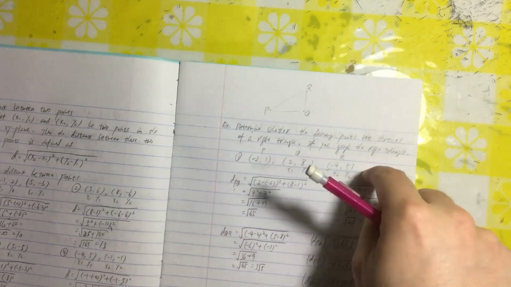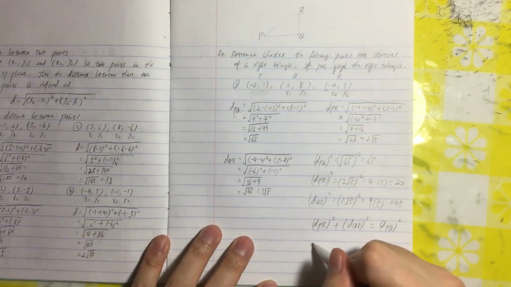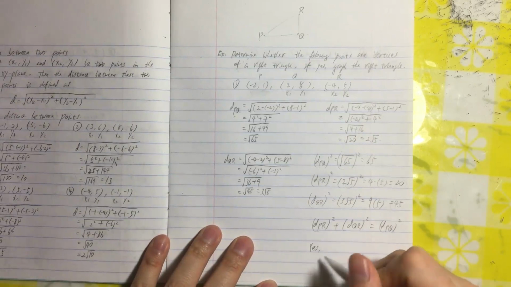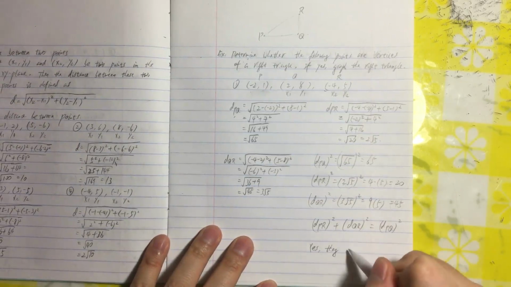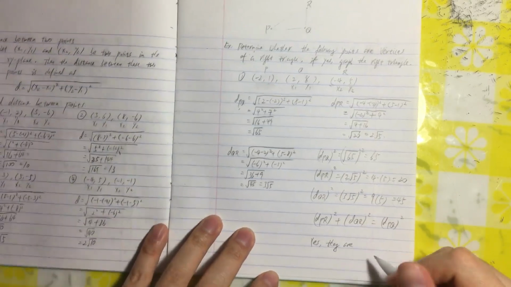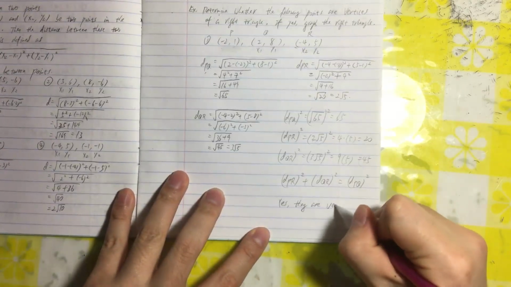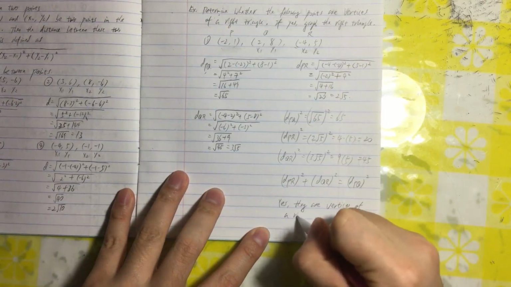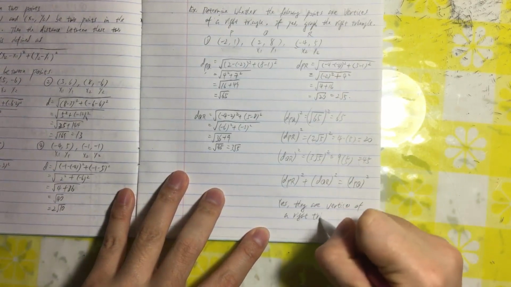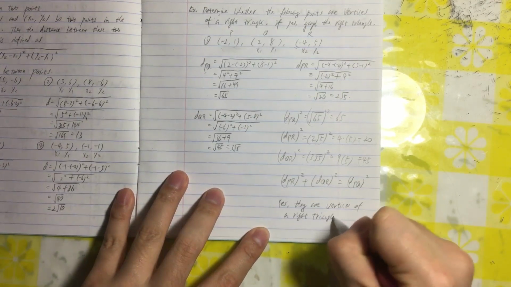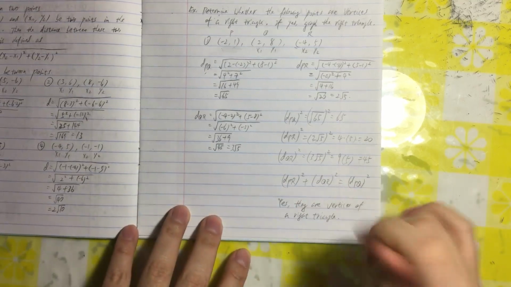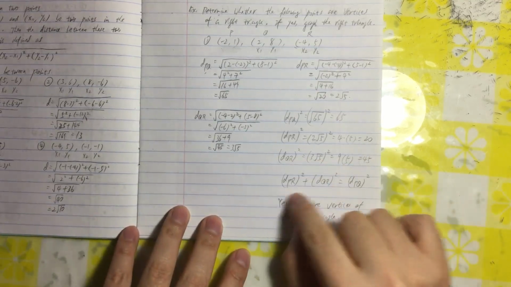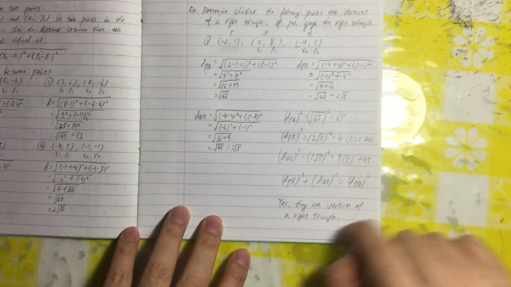Means these 3 points, they are vertices of a right triangle. So yes, since the distance between the points satisfies Pythagorean theorem, they are vertices of a right triangle.